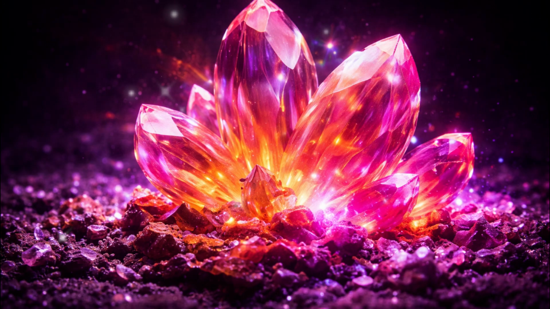Uncommon crystal formations remind us that nature's processes are both consistent and diverse. Small variations in chemistry, temperature, or pressure can produce entirely different structures, each reflecting the conditions of its formation.